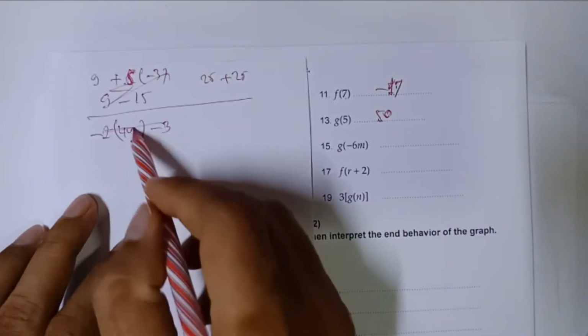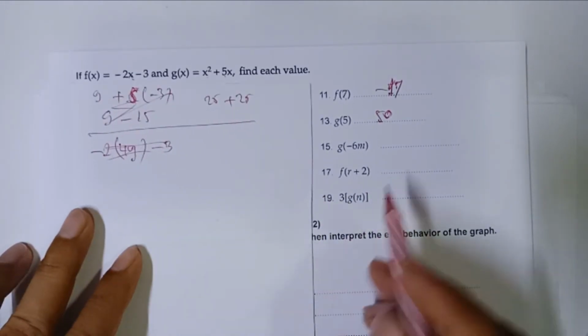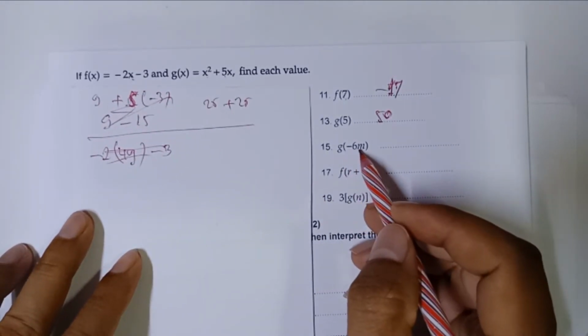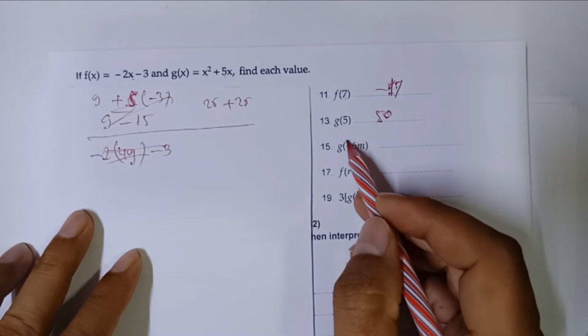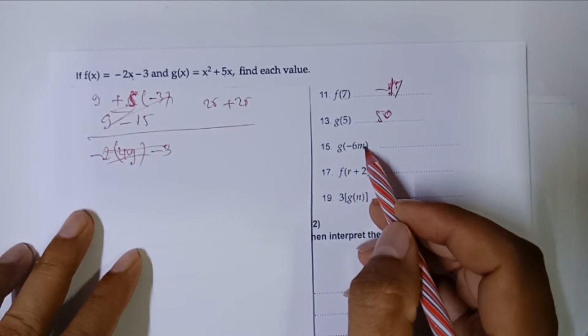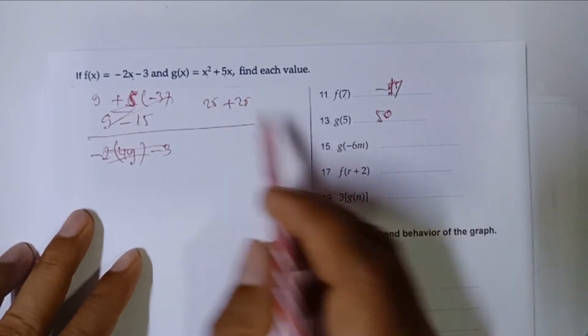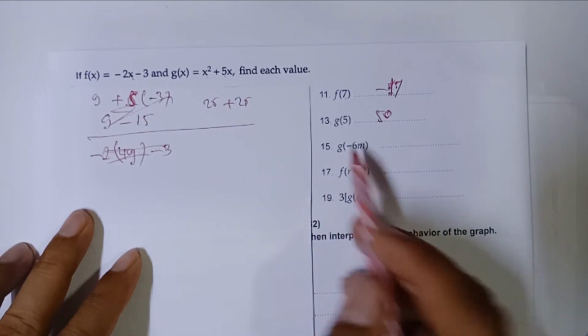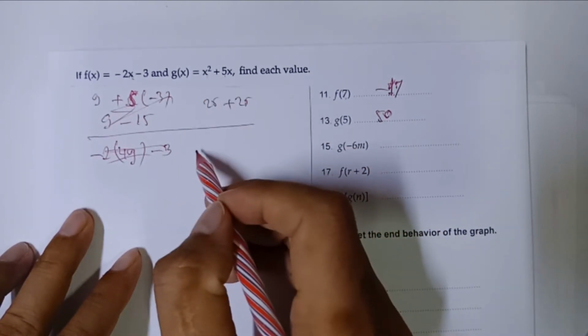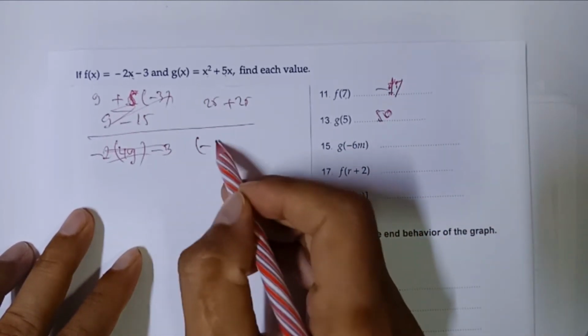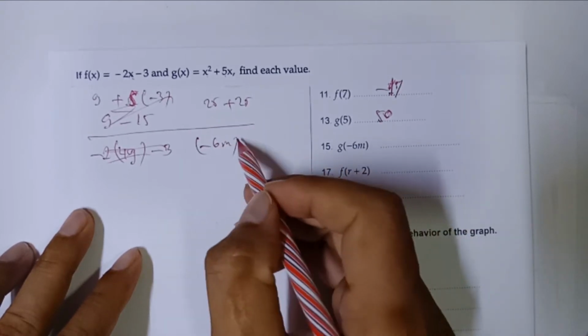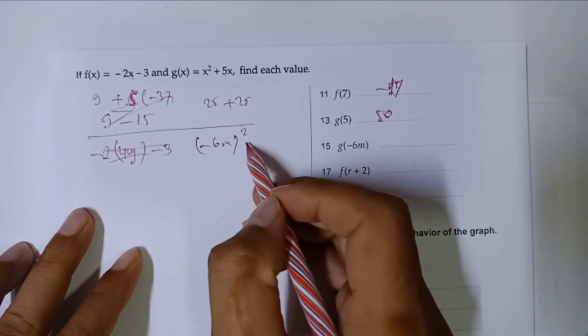Number 15. Now in number 15, g of negative 6m. So right now the x value has become negative 6m. So you replace x with negative 6m. So for g you have x squared, but x here is negative 6m squared.